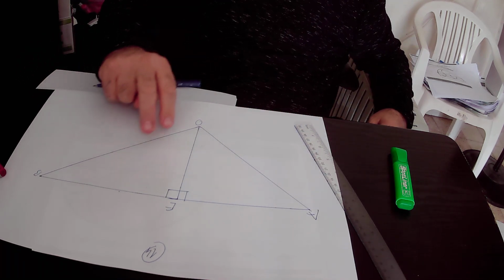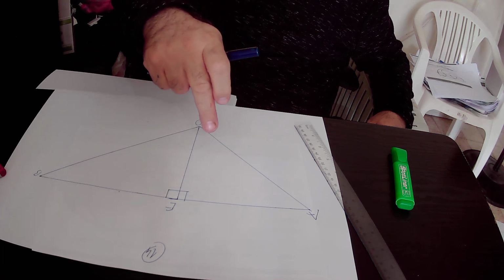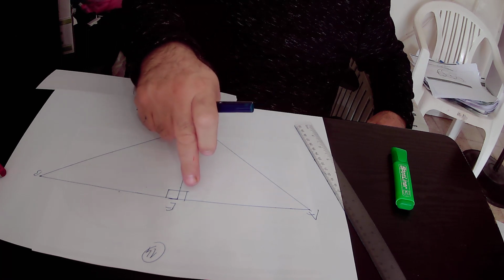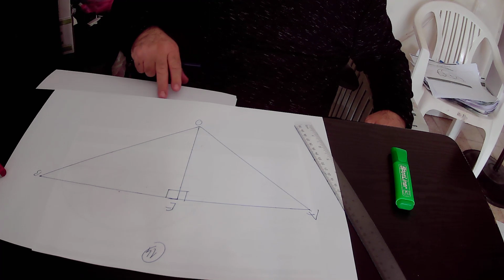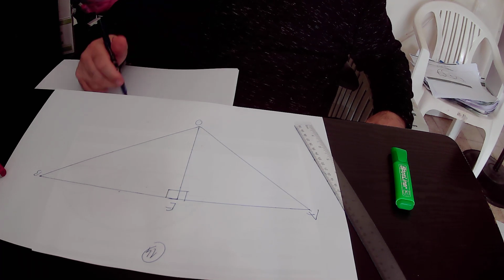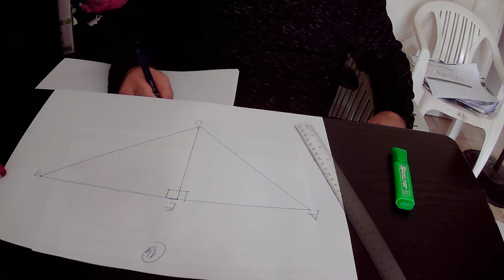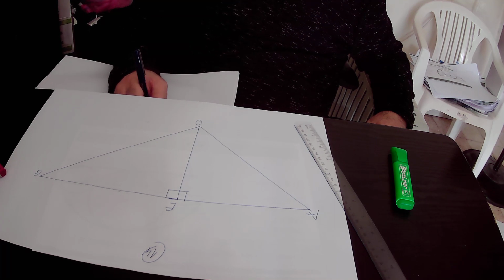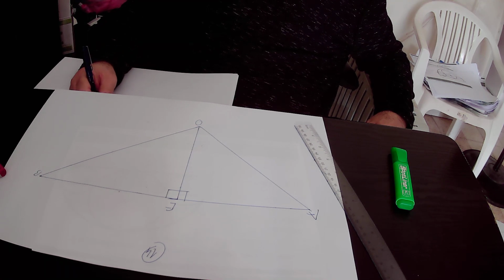Or triangle OBE, that is a right triangle, can go into triangle OEA, that is also a right triangle. Okay, so I write it down that we will prove that triangle OEB is congruent to triangle OEA.